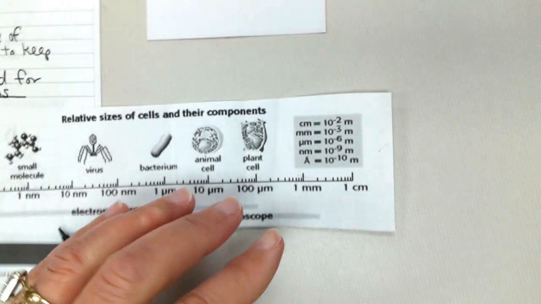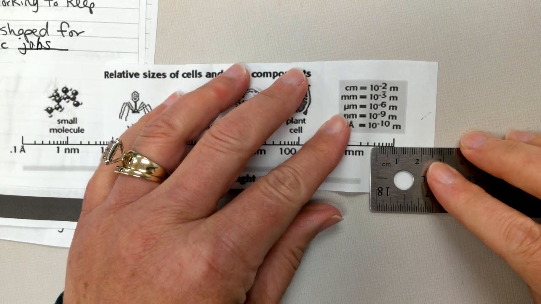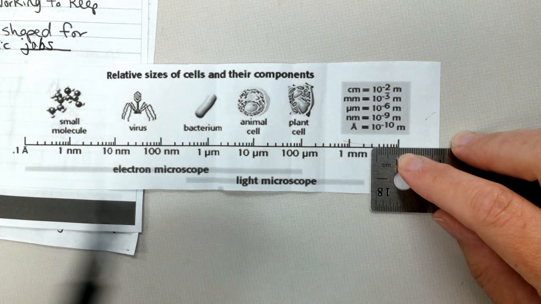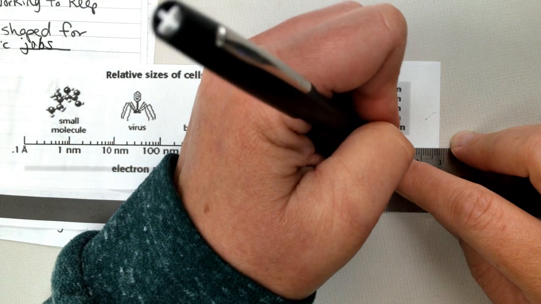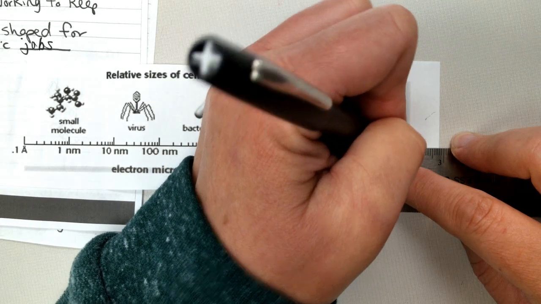Okay, so let me pick up my camera for just a second, so you can see how big we're talking. This is truly 1 centimeter, if we're measuring this. So that's how big 1 centimeter is.